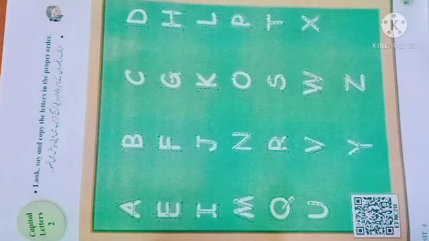Hello dear student, today we will read and write capital letters too.